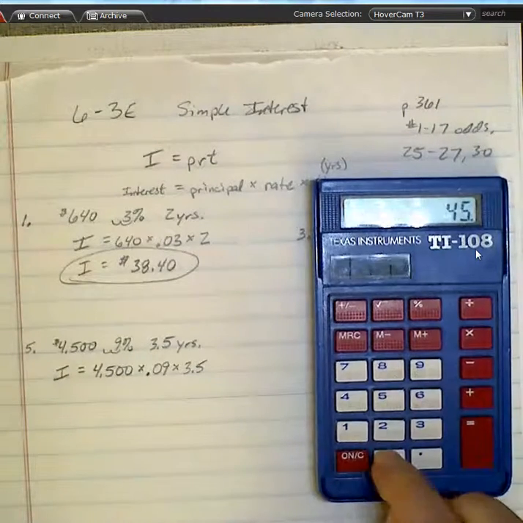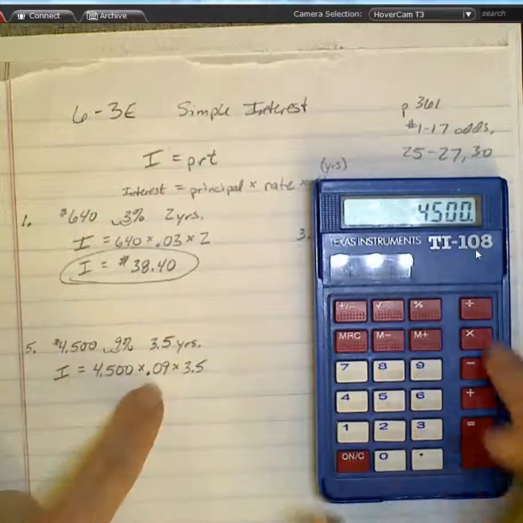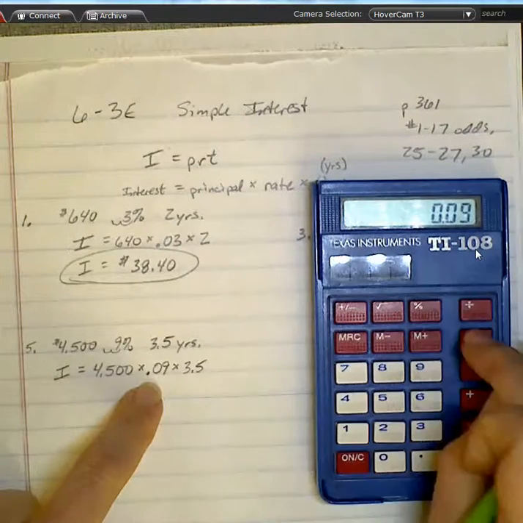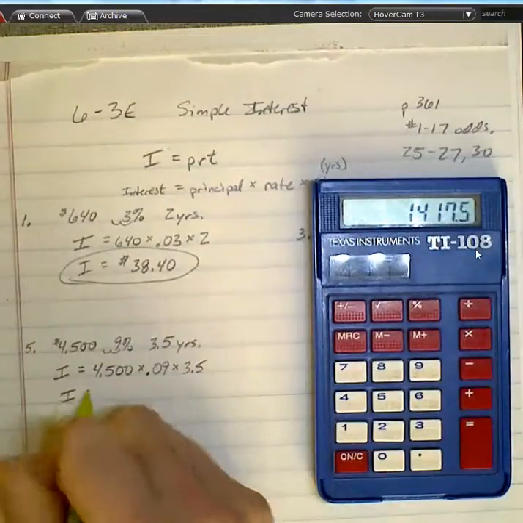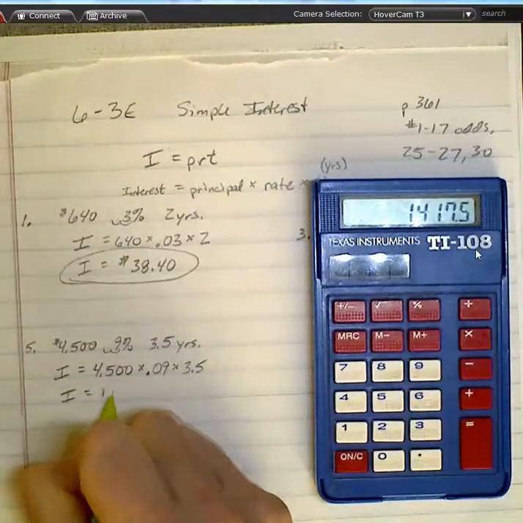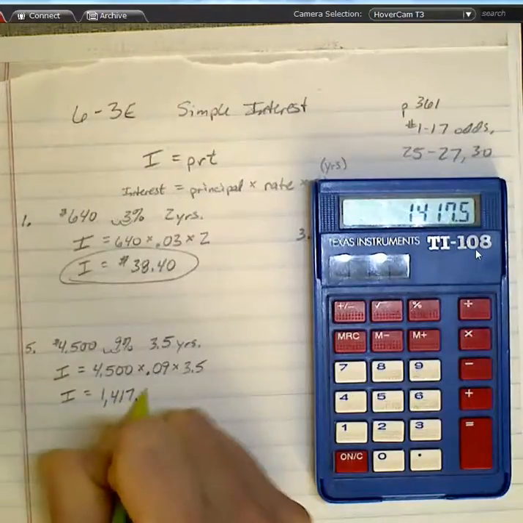So if I'm getting a used car for $4,500, I'm paying 9% interest for 3.5 years. I have to pay $1,417 and how many cents? 50 cents.